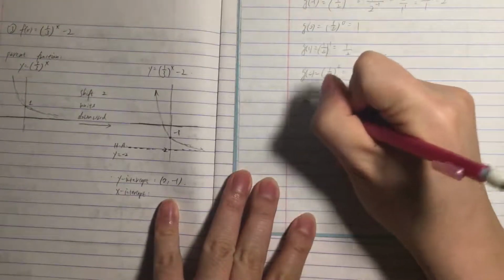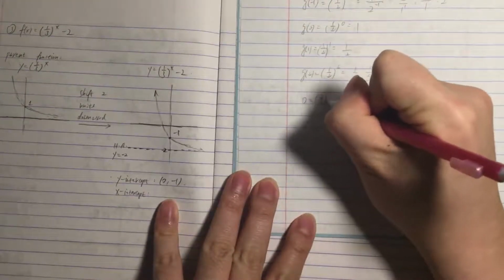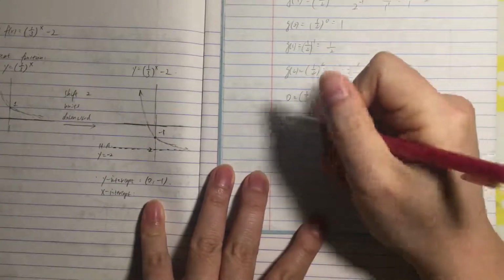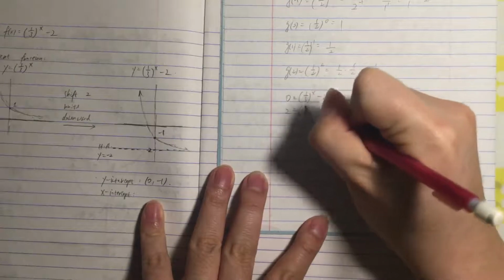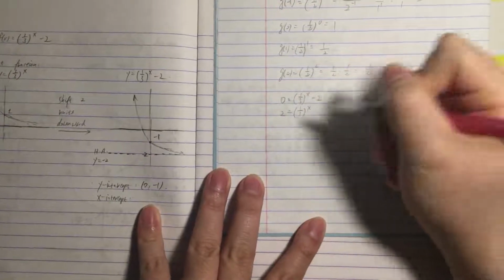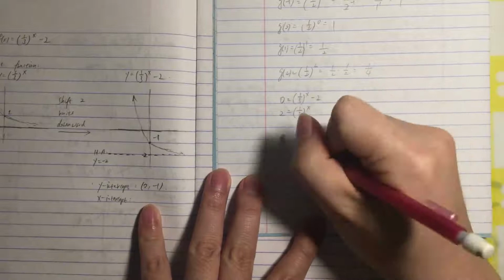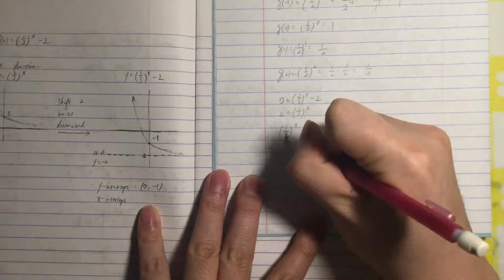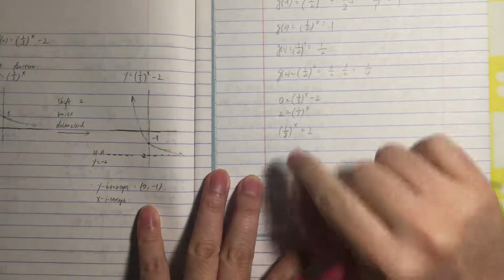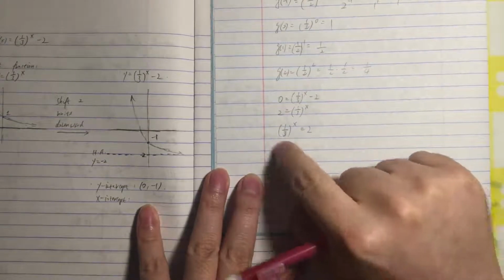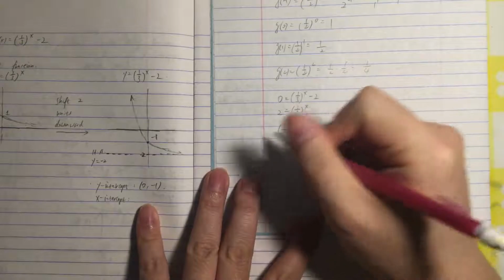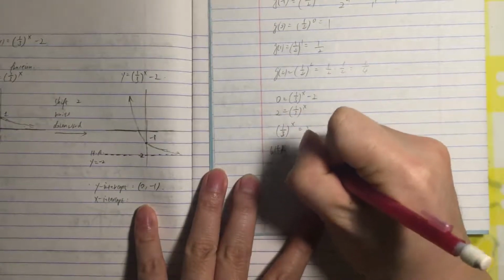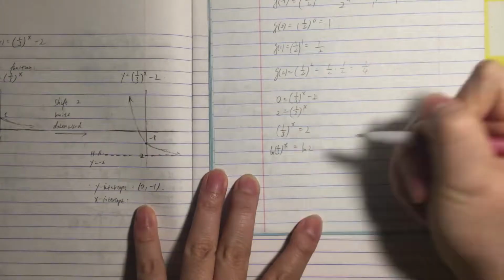So I set 0 equal to 1/3 to the power of x minus 2. If I add 2 to both sides, that means 2 equal to 1/3 to the power of x, which is the same as saying 1/3 to the power of x equal to 2. How can we solve the equation for x here? Here I can apply ln to both sides. I get ln of 1/3 to the power of x equal to ln of 2.